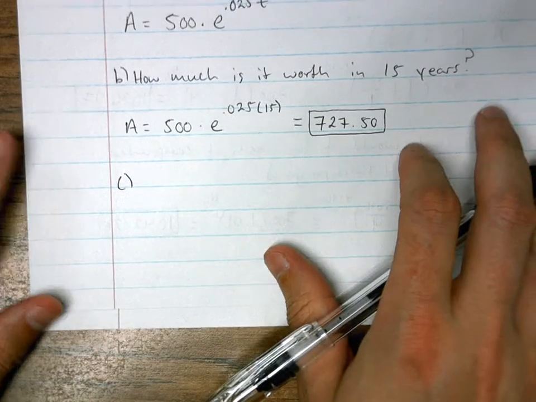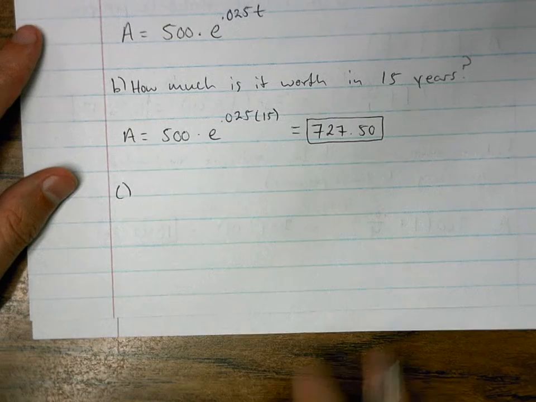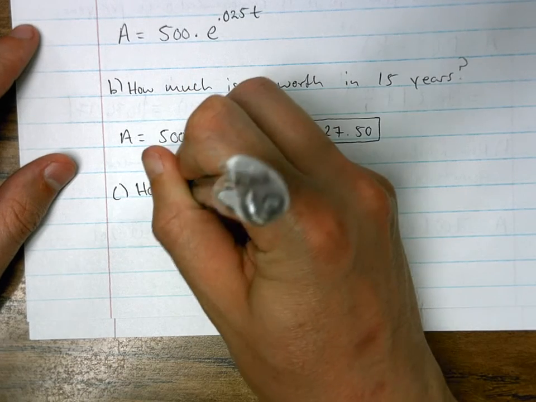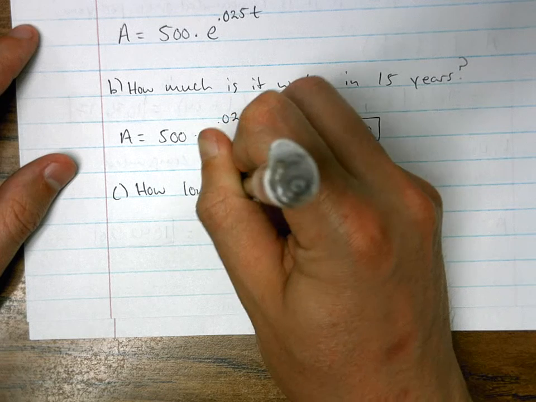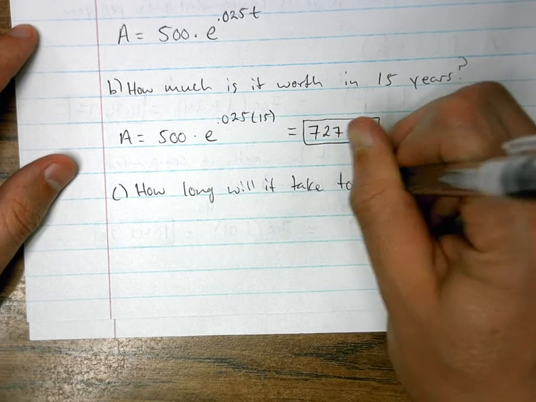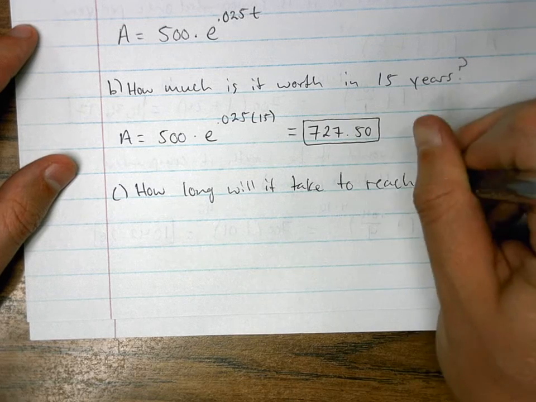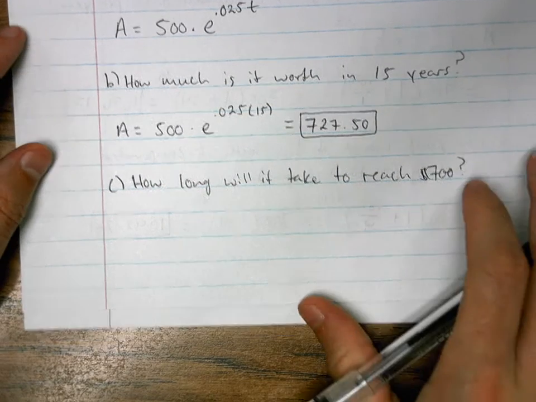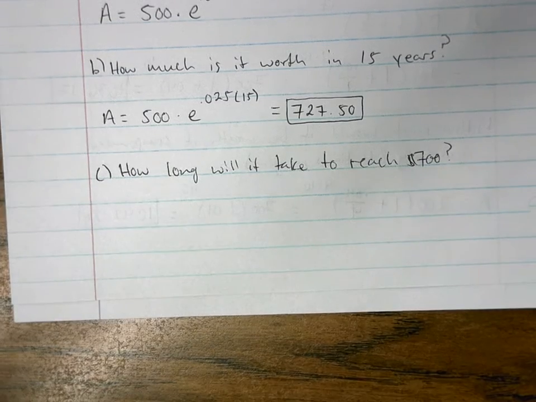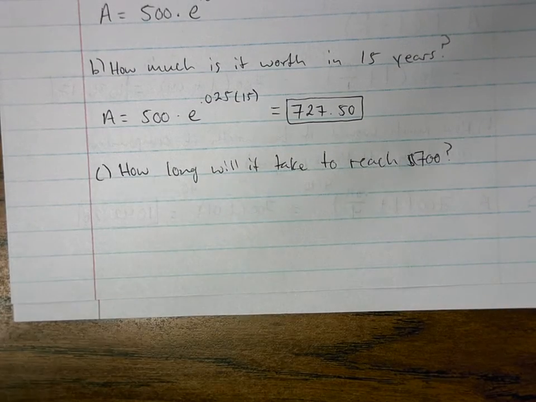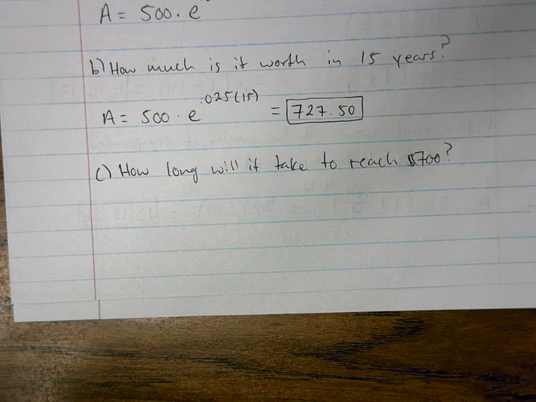Part C might say, how long will it take to reach $700? So what it's asking us to do is work backwards. Instead of giving us the year and figuring out the money, we want the money and figure out the year.